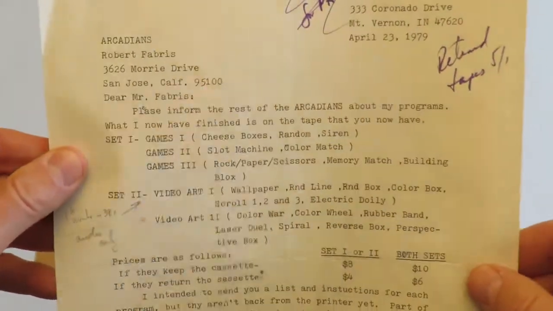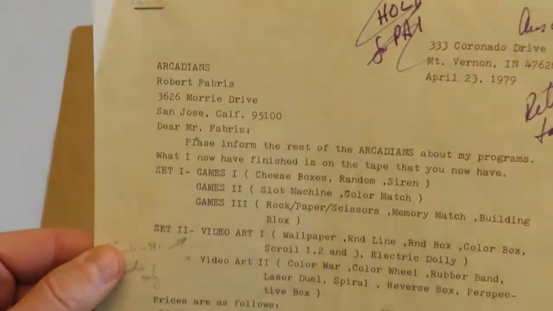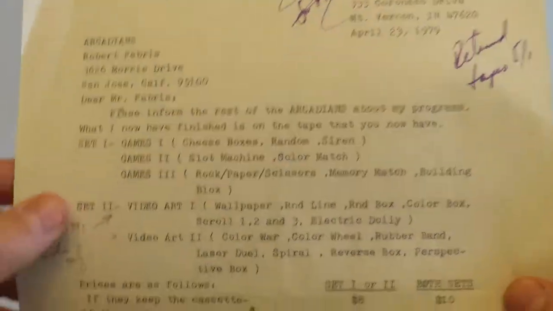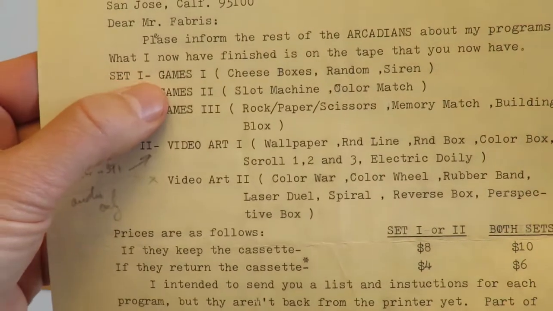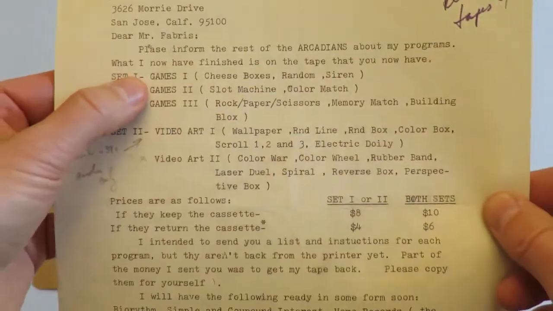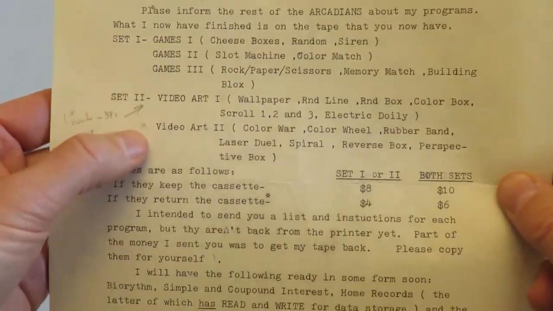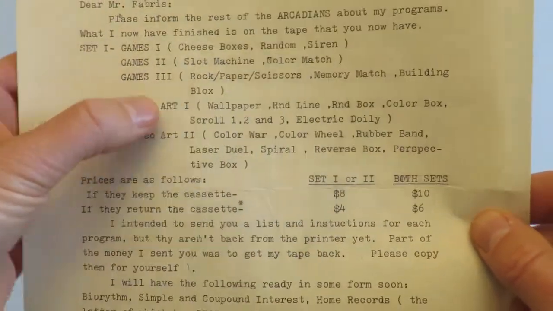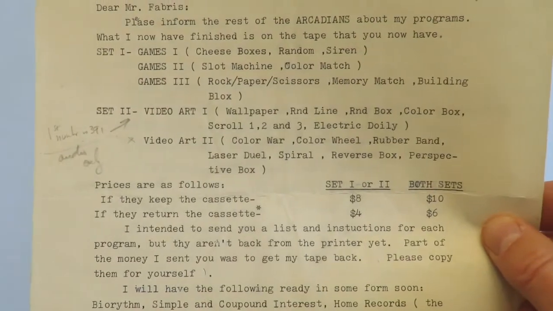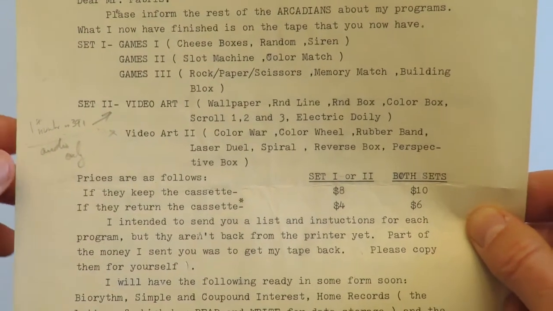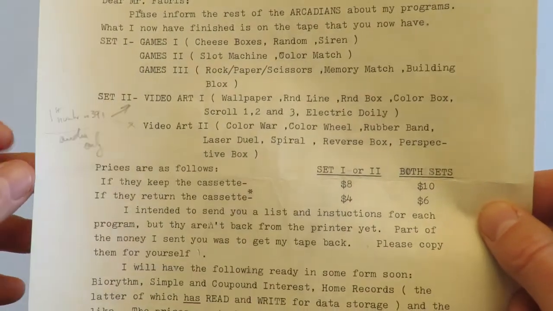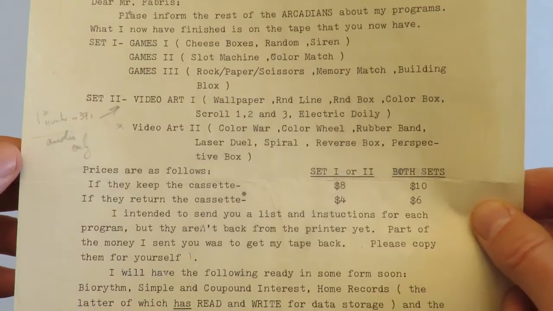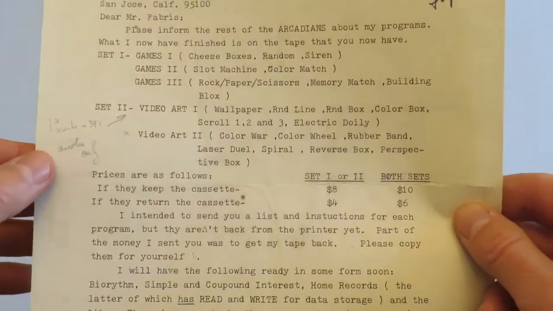The first one is from David Stocker, and he had some programs available, and they are, let's see, set 1 is Games 1, Games 2 and Games 3, Video Art, and Video Art 2. And most of these are just, I think he's been a member on and off of the Bally Arcade discussion group, and he said he remembers writing these. He was young. He was 15, 16 years old or something like that.